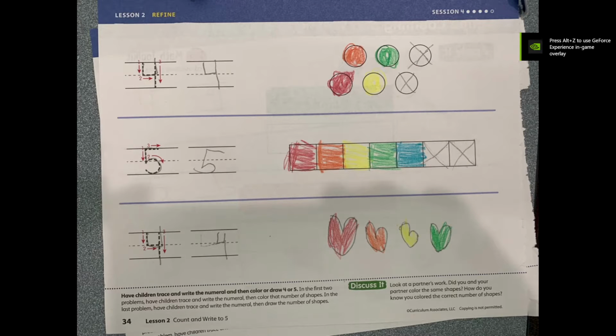Hello, I am Brianna Nieves, and this is my submission for analysis of student work assignment. I'm going to show you examples of two different students' work on an assignment from a worksheet.